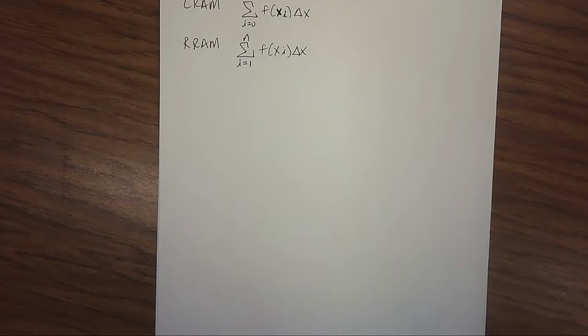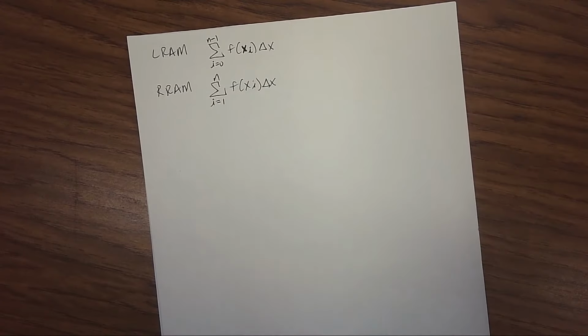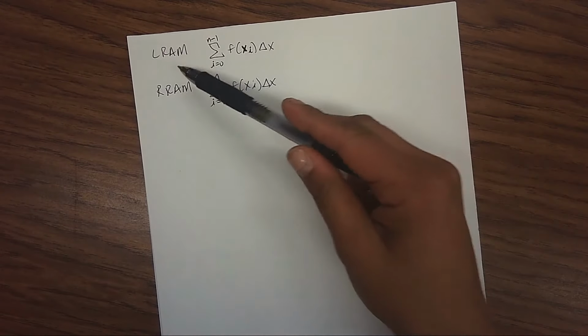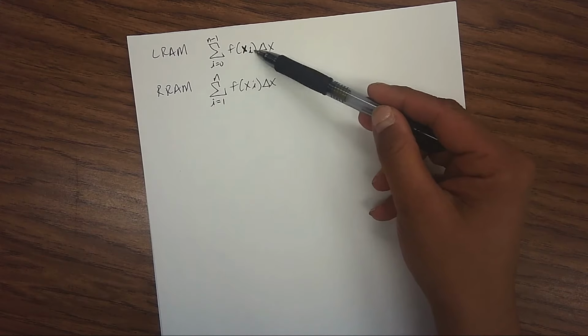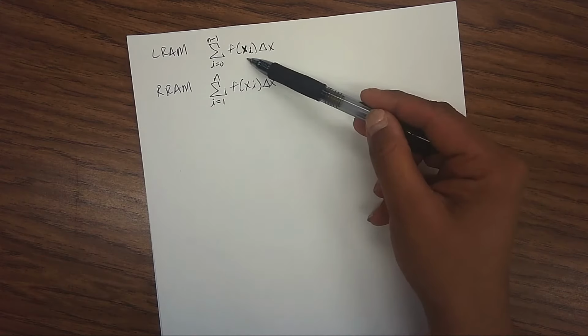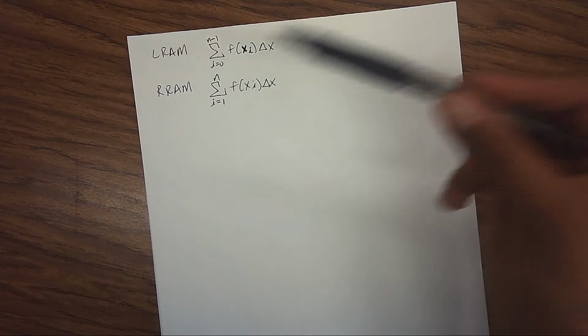Hey guys, I just wanted to finish the notes from class. We talked about an LRAM using the sigma notation, the right RAM using the sigma notation. I know I'd used a different letter in class, but it doesn't really matter. It could be x sub i as long as that's i and that's i. This is the LRAM, this is the right RAM.